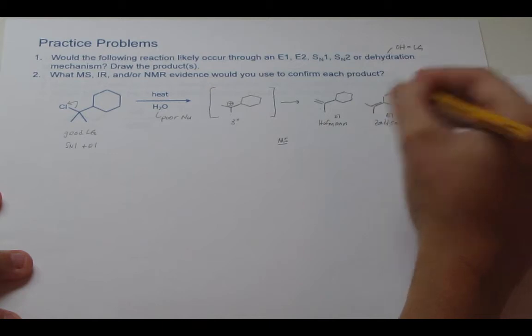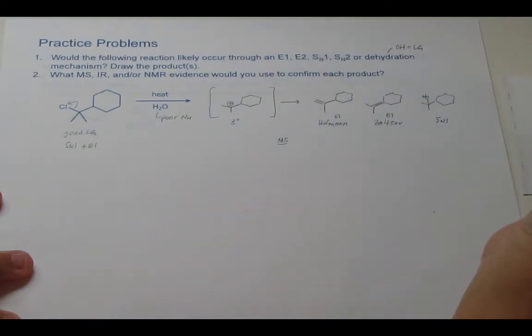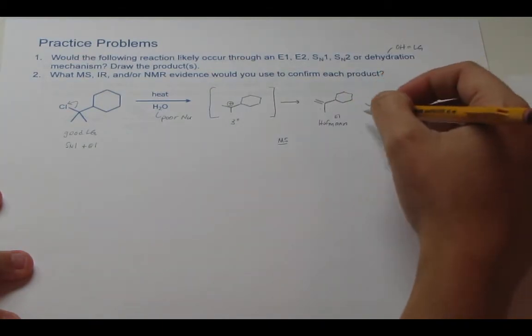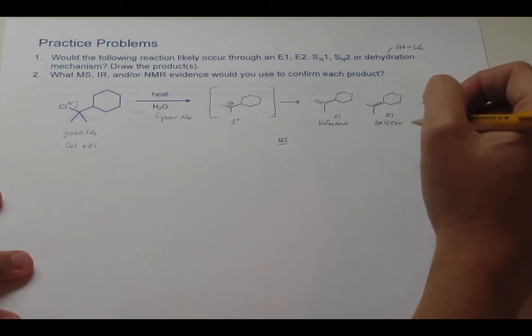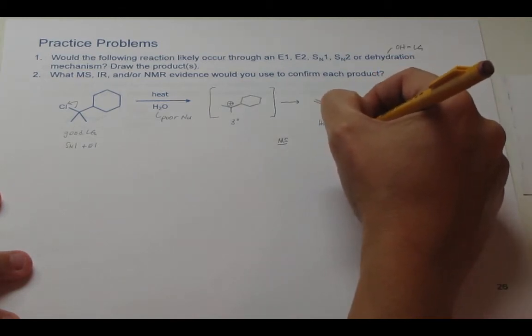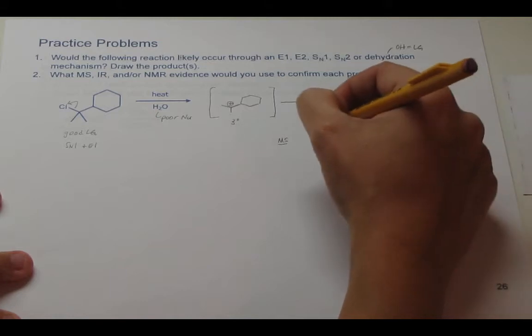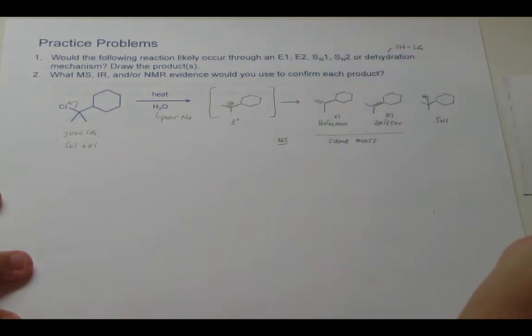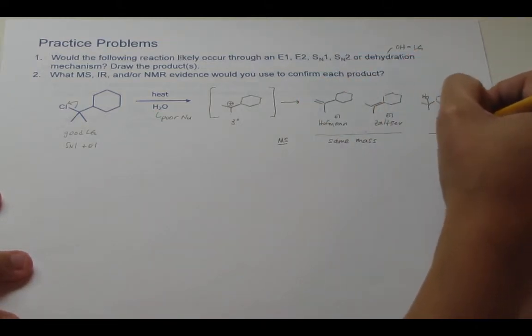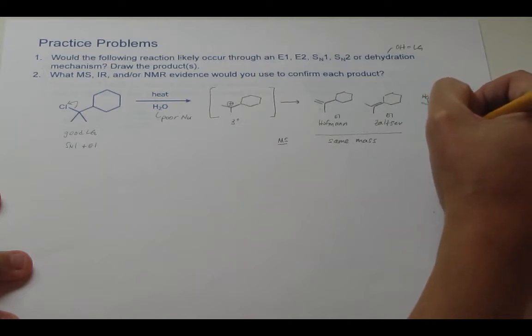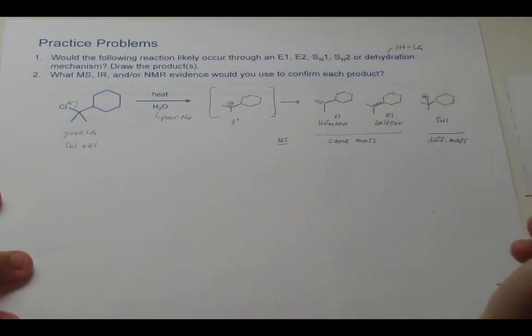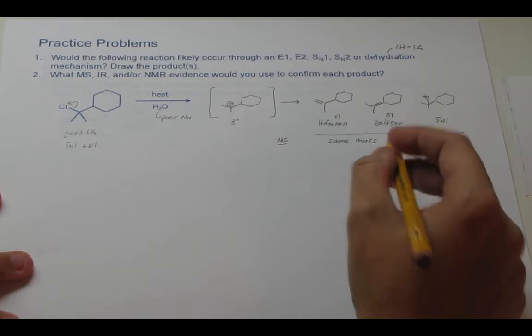So these two are just constitutional isomers, and constitutional isomers just differ in how they're connected, but they have the same formula. So these are going to have the same mass, these two here, and we're not going to be able to tell those two apart, but we should be able to tell the alcohol apart. Okay, so mass spec could do that for us.